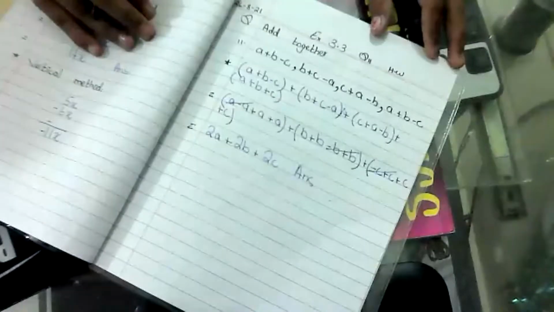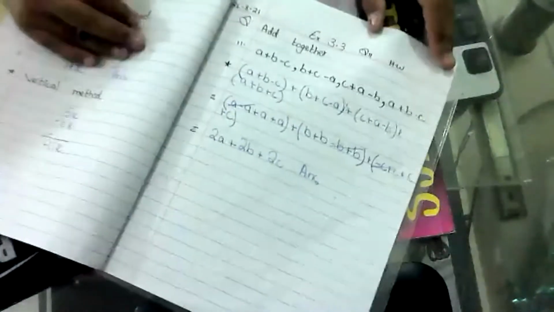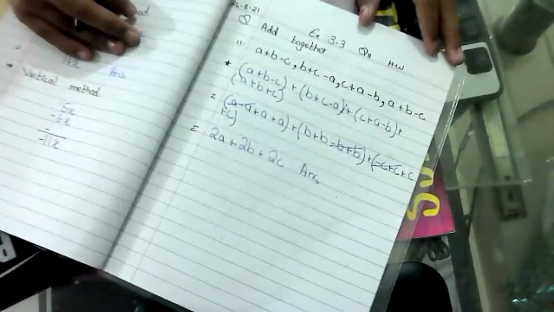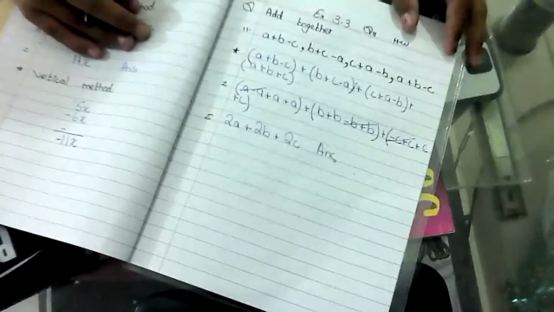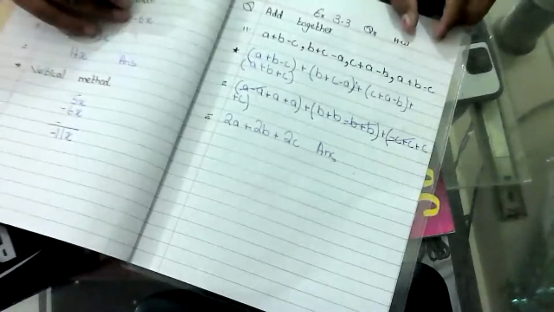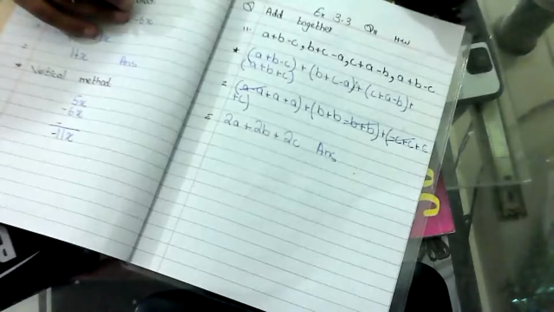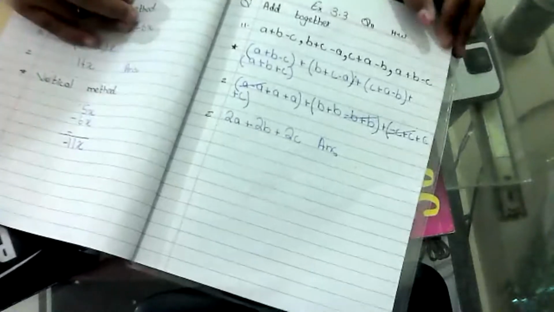Okay, here we can see the homework done by Neelam. Everybody check her copy. Okay, this is question number 11 of exercise 3.3 I gave you yesterday. Shanti, look at this question. When we remove the commas, we have to put the sign of plus.